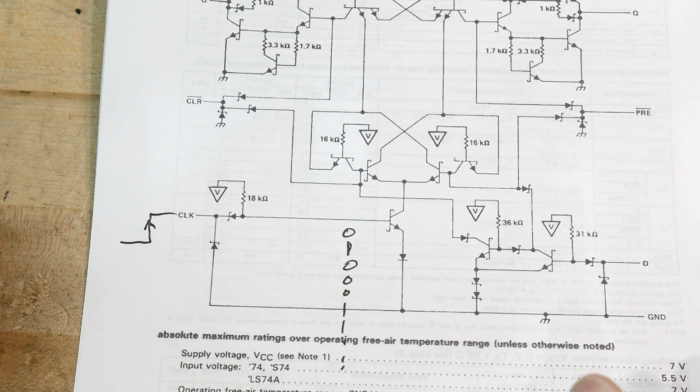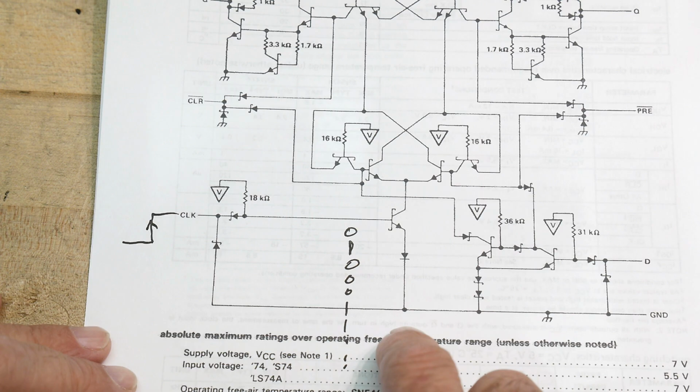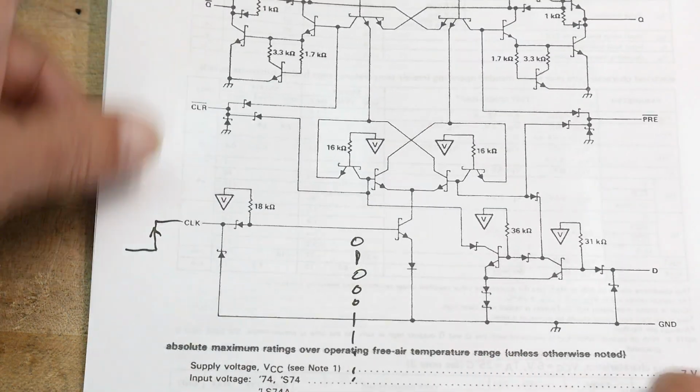Once it goes high, it's high. So yeah, I found that very, very interesting. Okay, so the other question he had was, how does a microprocessor be edge triggered?